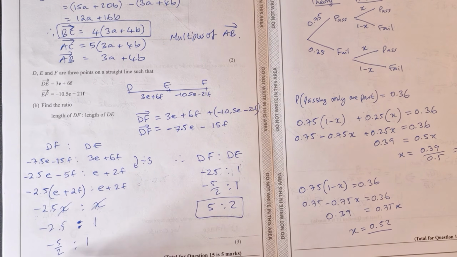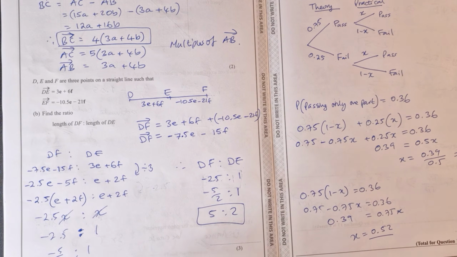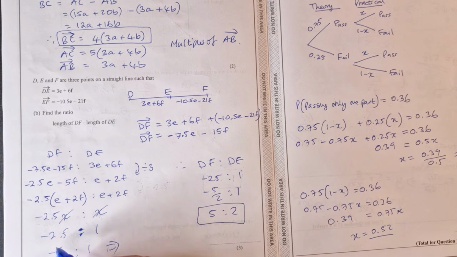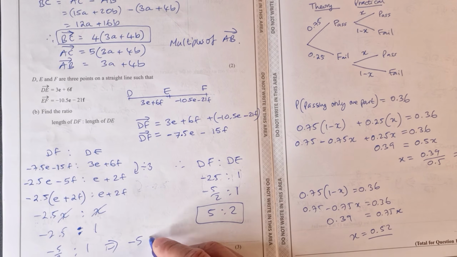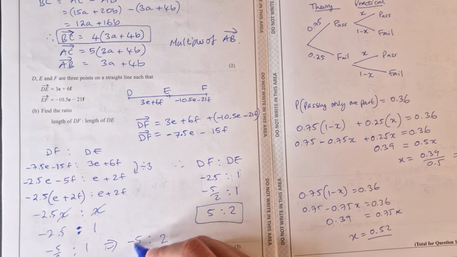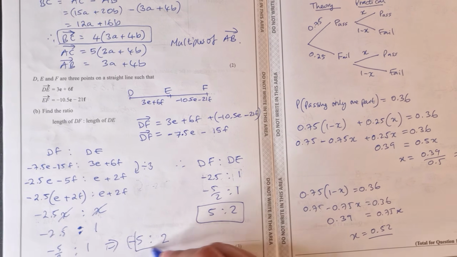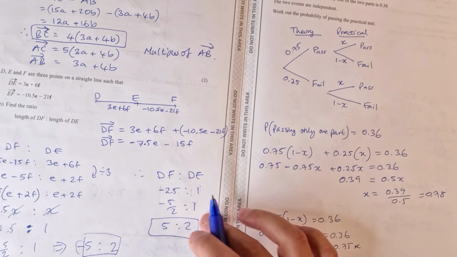And now if we make this into a whole number, because the question says, or it should say actually, whole numbers, but no problem. We can multiply both sides by 2, so we get minus 5 on this side and 2 right there. Now we can ignore the minus because that just means a direction, but the ratio of D to F to D to E is 5 to 2, as I've got right there.